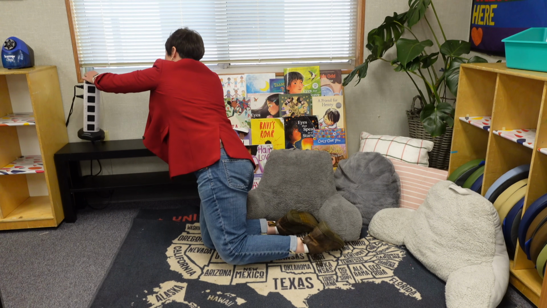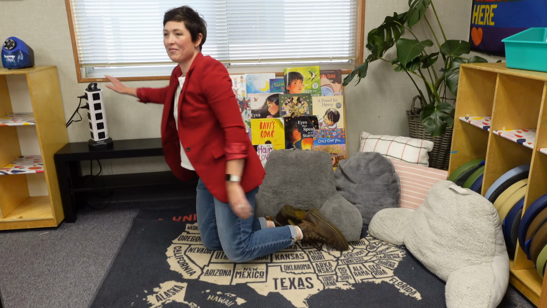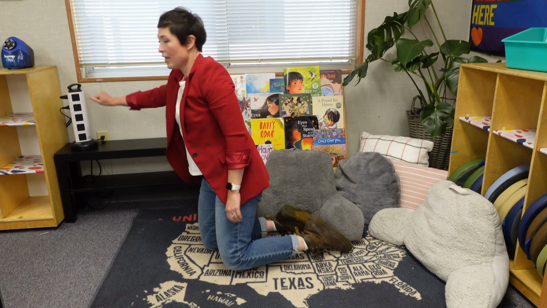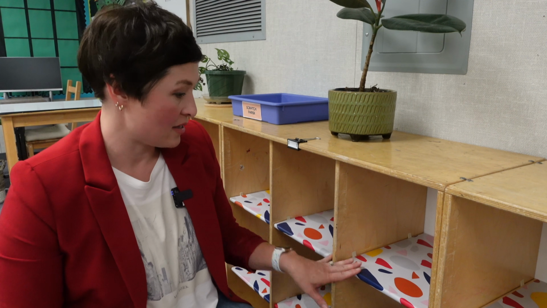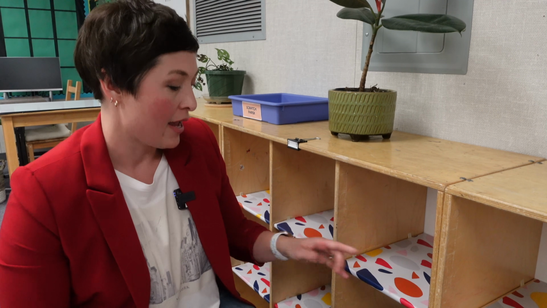So my husband actually bought this for a house and ended up not using it, but it's just a charging tower. And then next to me is the cubbies, which I'll show in a second. So these are the class cubbies. They basically put their backpack in here when they come into the classroom, and they will take out their Chromebook and bring it to wherever their seating is.